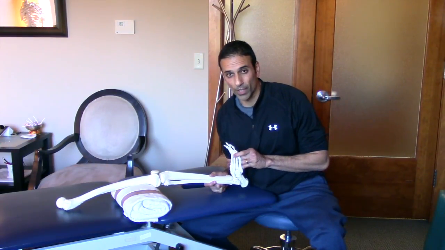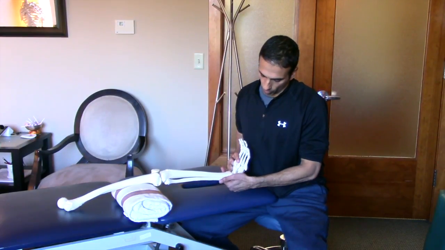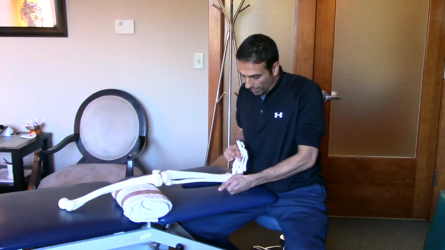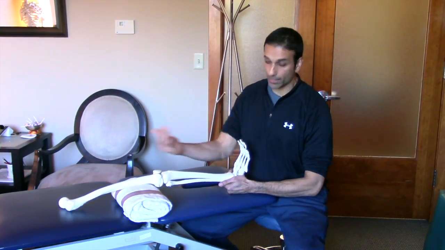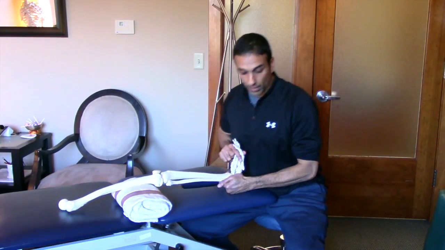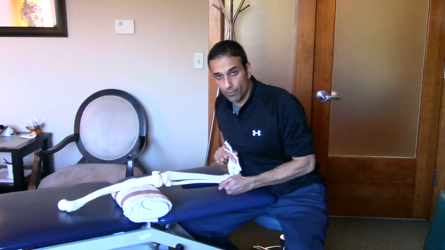So this is what it's going to look like. Once again, I'm going to use the beefy part of my thumb, and I'm going to come right through here, and I'm going to put a fair amount of posterior force with my thumb. At the same time, I'm going to ask my patient to pull up on their ankle, and I'm going to lean into it this way and just put some nice pressure. Like I said, you can put a fair amount of pressure.